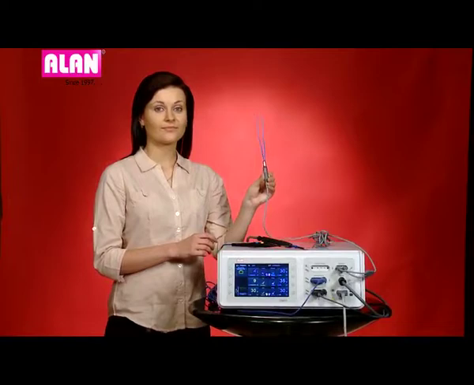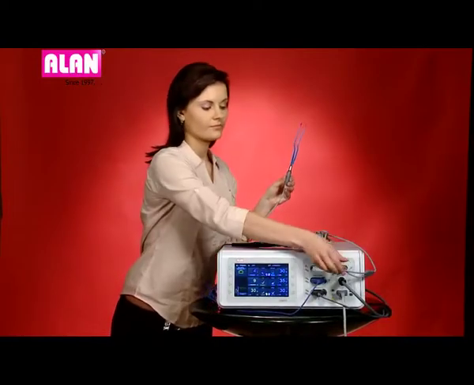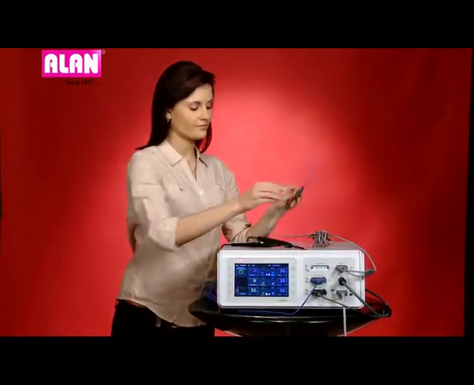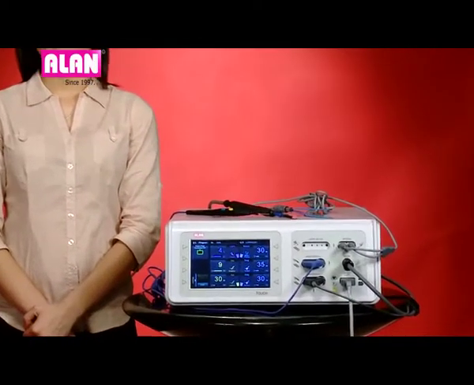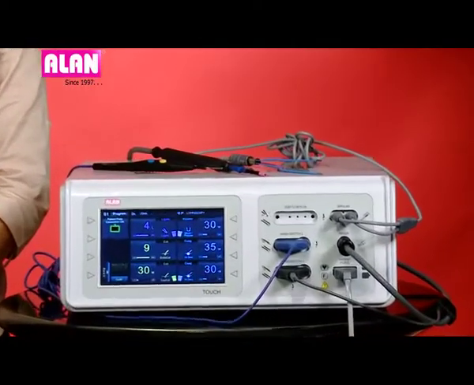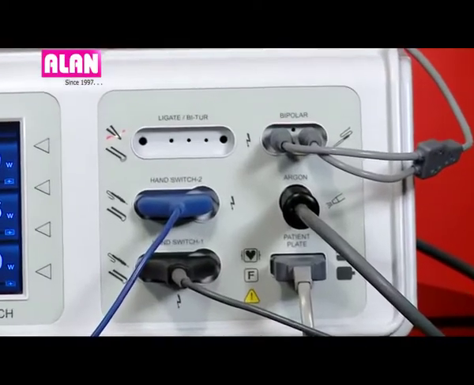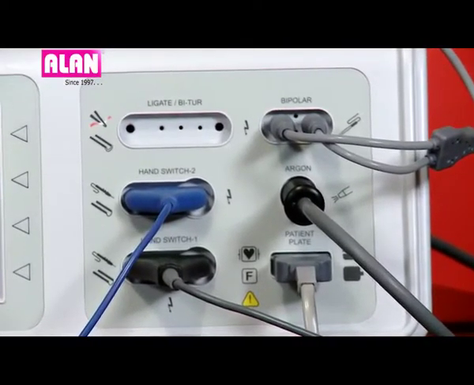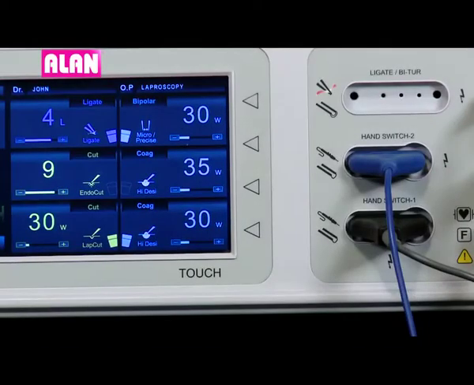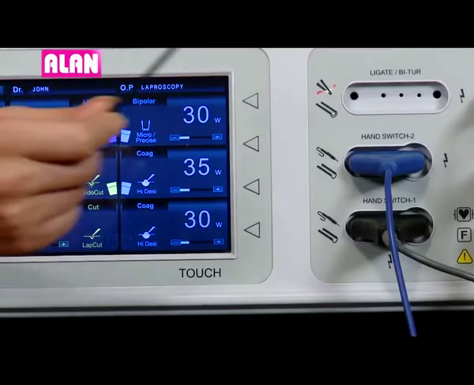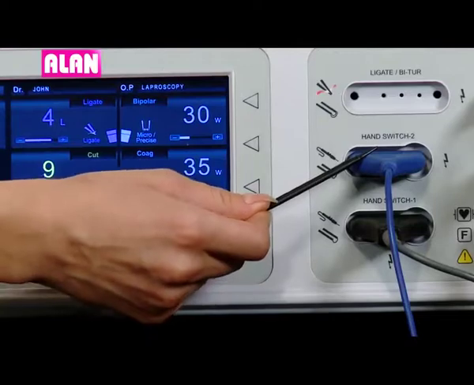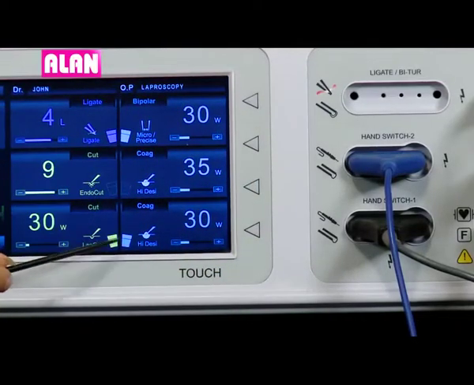The bipolar forceps is connected to bipolar output port. Foot switch selection is provided on main screen itself. The selection can be made for hand switch port number 1 or number 2.